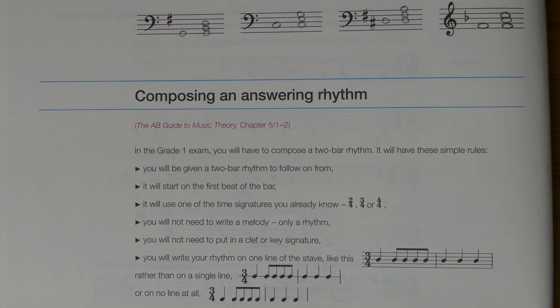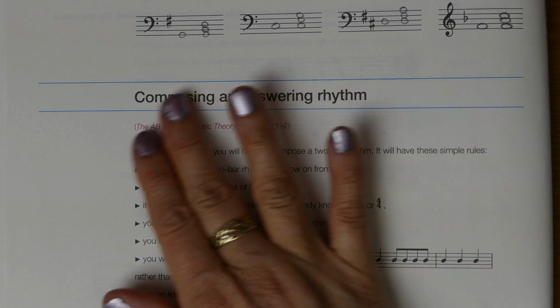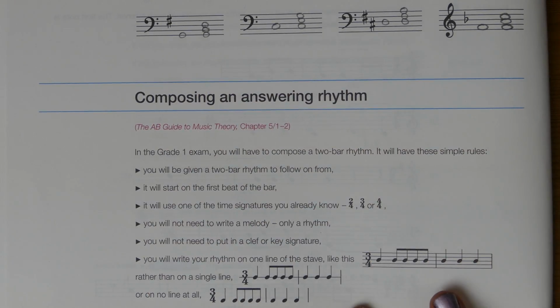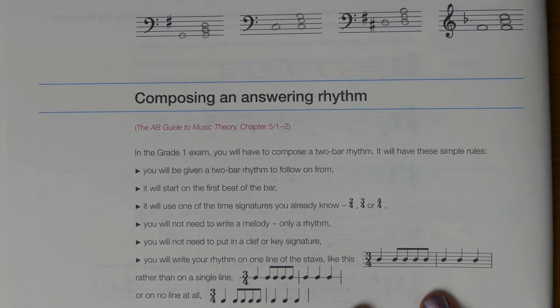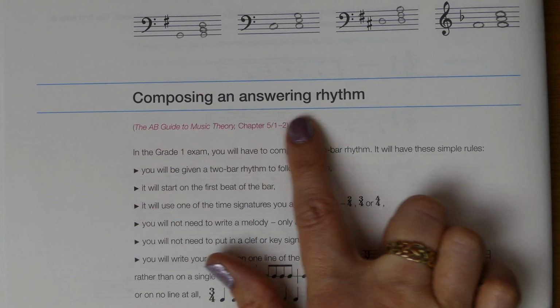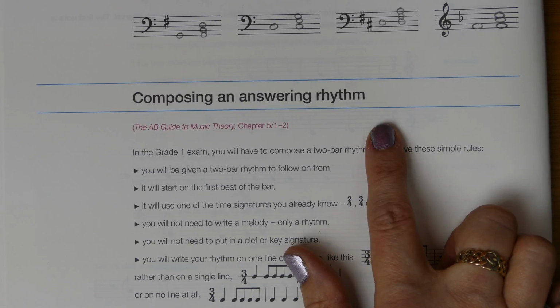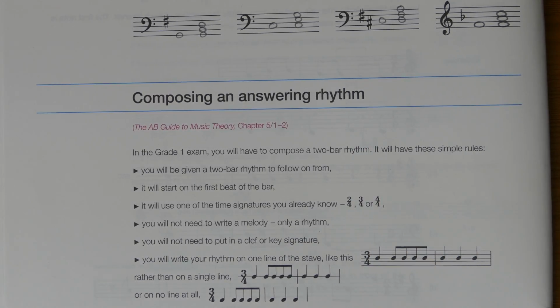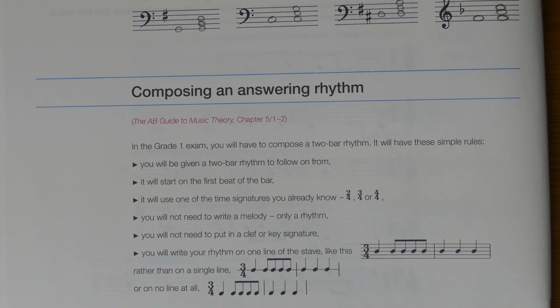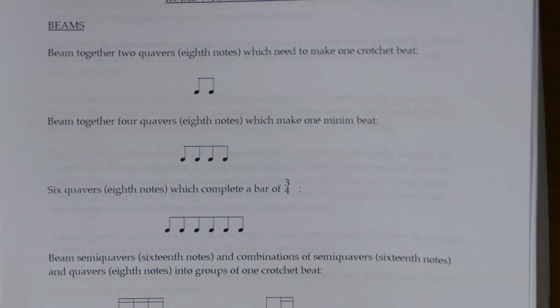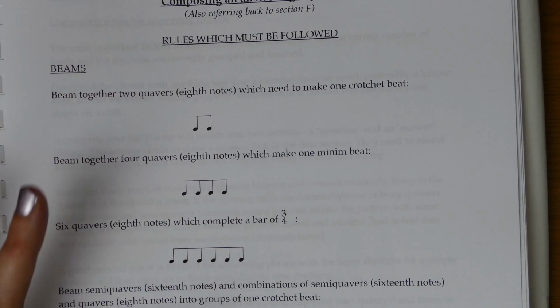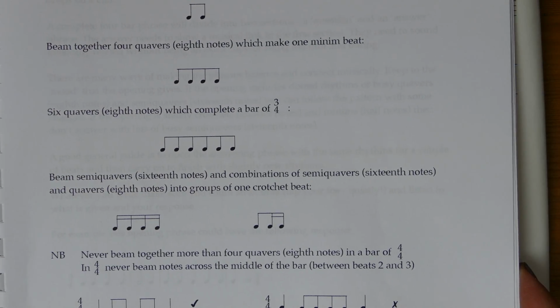This first part is vitally important for every aspect of writing music, with a view to composing and answering rhythm. However, in the exam coming in 2018, they've changed the layout of the paper, and this particular question will no longer occur in the actual exam. However, it's such a vital part of music theory that we need to look at it. Although you won't necessarily be fulfilling the exercises in the exam, you still need a working knowledge of these rules which must be followed for beaming together notes.